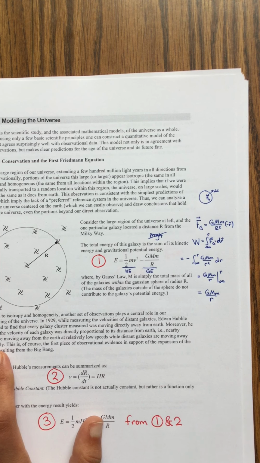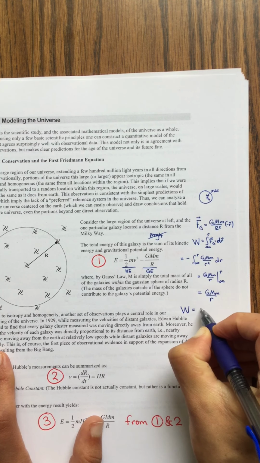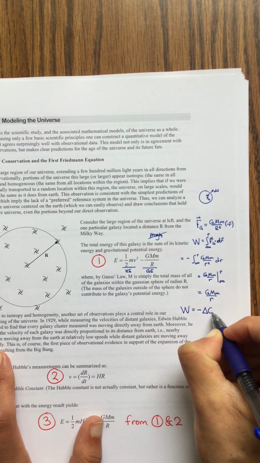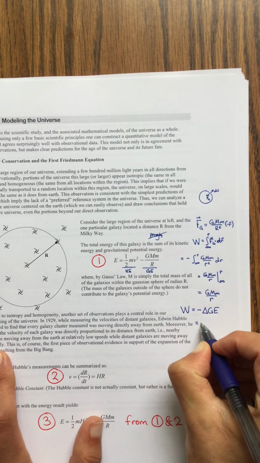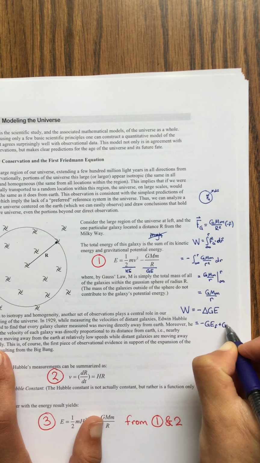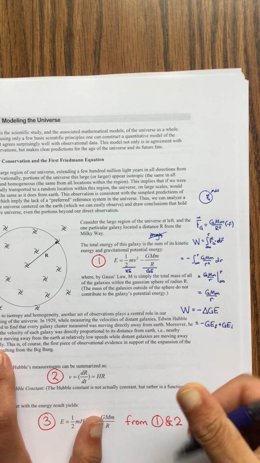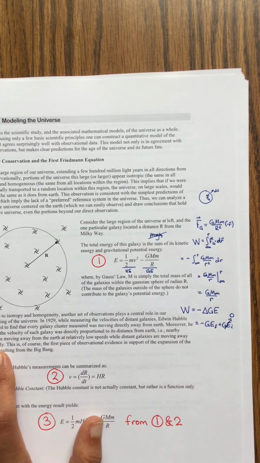This is the work done by the force of gravity as you come in from infinity and go to little r. But remember, the work is equal to the negative change in gravitational potential energy. So this is minus GE final plus GE initial, but I started at infinity, and I'm going to say at infinity, that's my reference point where the gravitational potential energy is equal to 0.